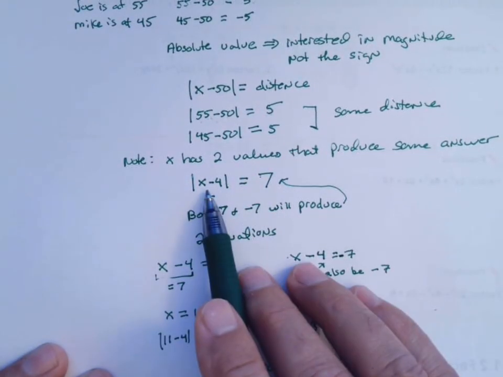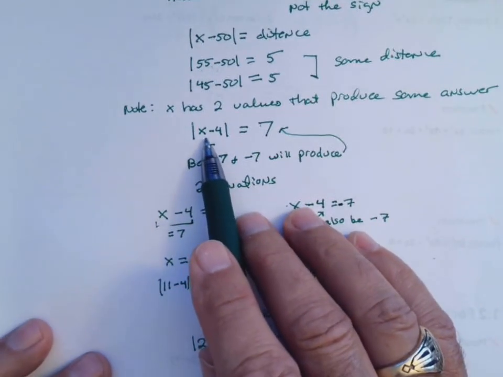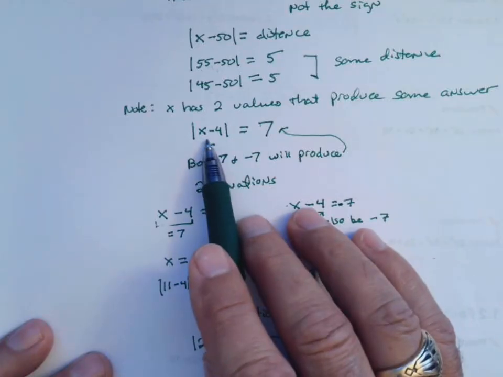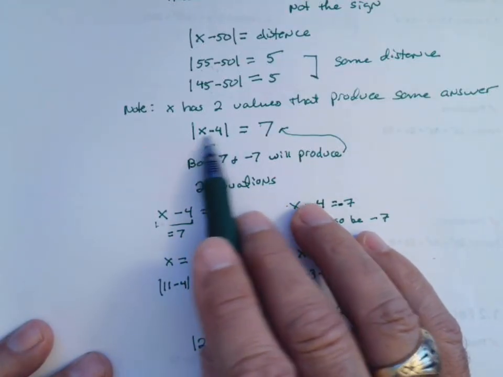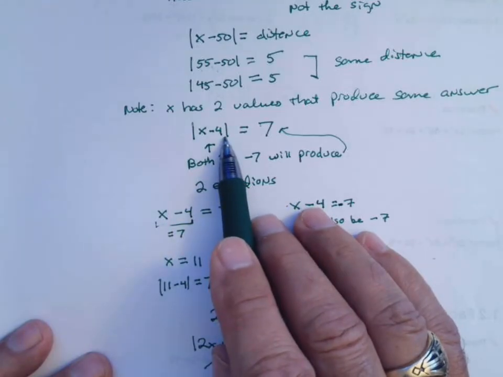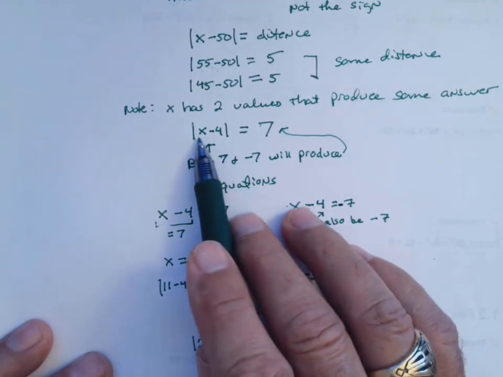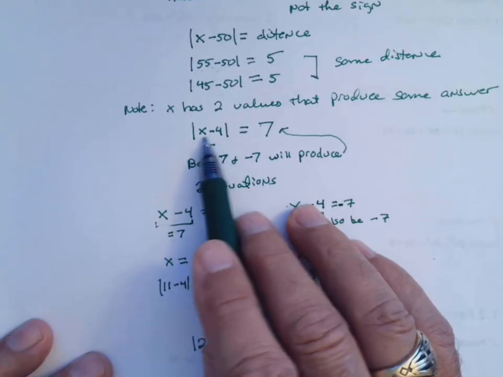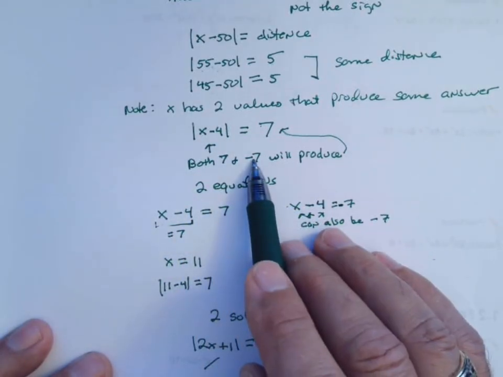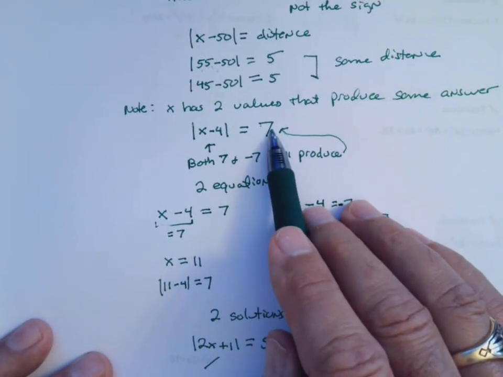So, taking this from the class notes, if the absolute value of x minus 4 is equal to 7, then one of two things can be true. The value inside the absolute value, the x minus 4, could be equal to 7. But this could also be equal to negative 7, because the absolute value will strip off that negative sign and make it equal to 7.